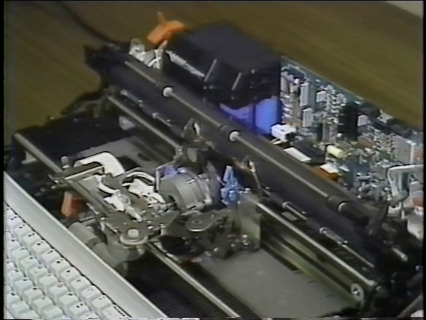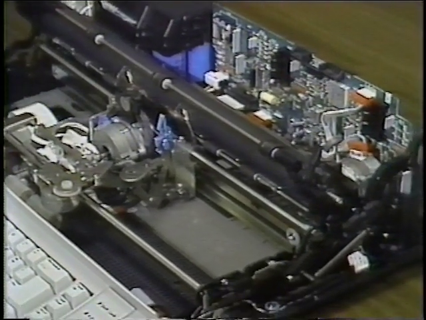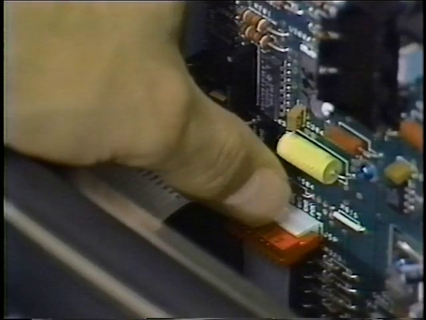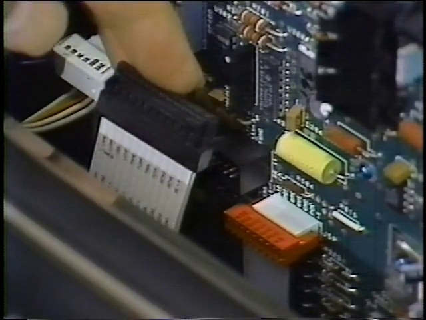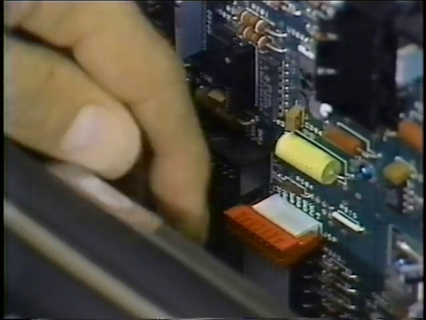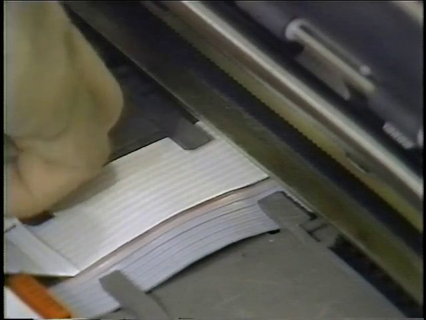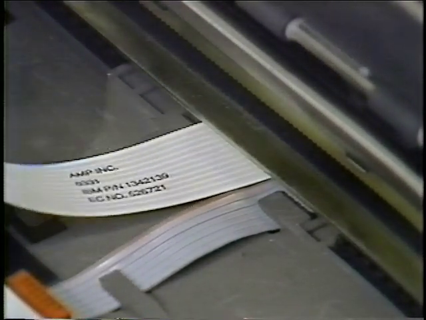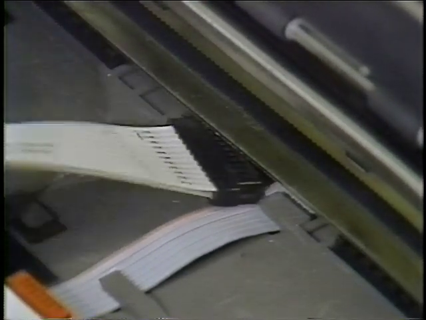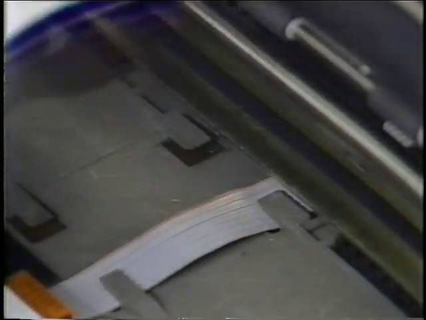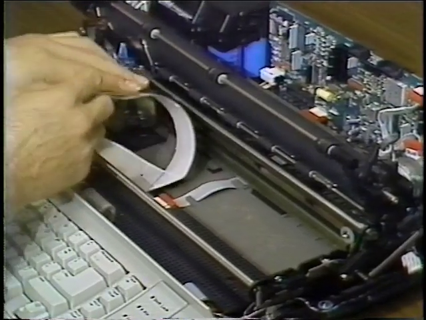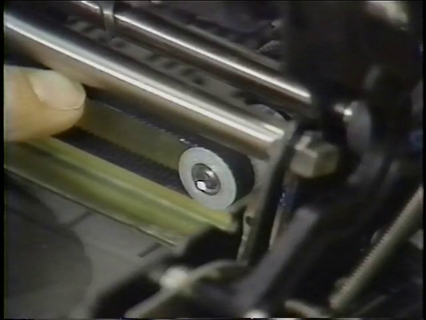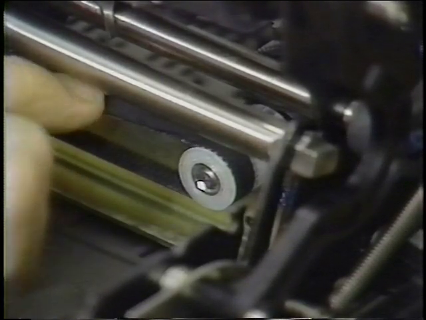Next, disconnect the carrier cable from the J4P connector on the printer board and work the cable out from under the frame and the clips in the base of the machine. Next, roll the transport belt off the transport drive pulley. Do not crease the belt, as this will weaken it.